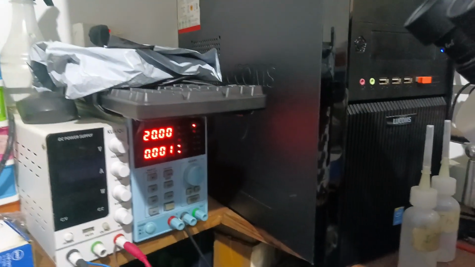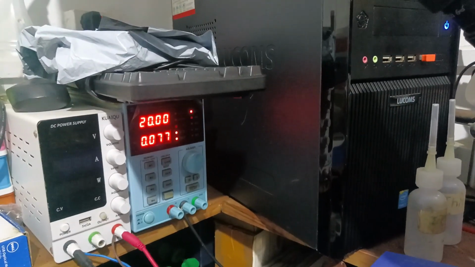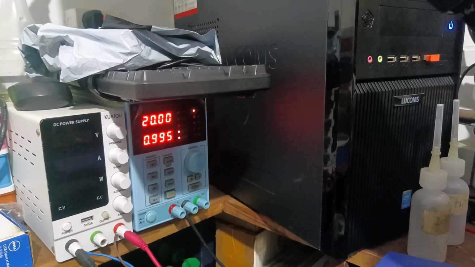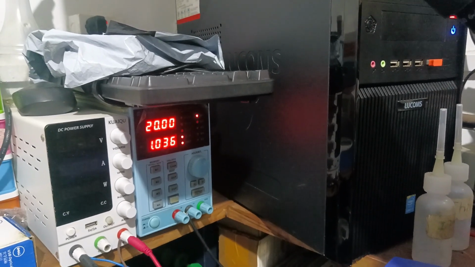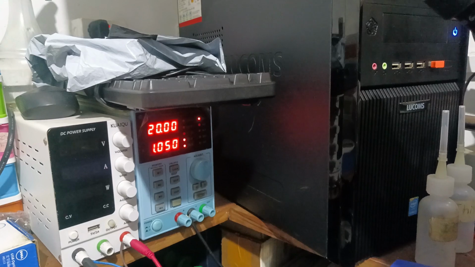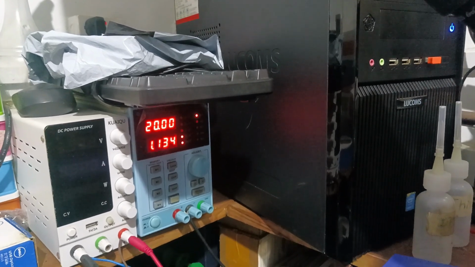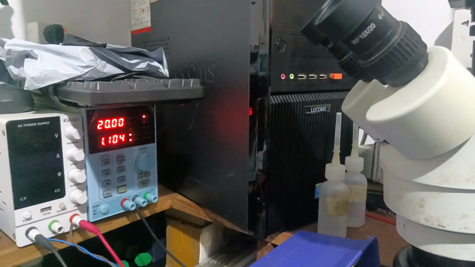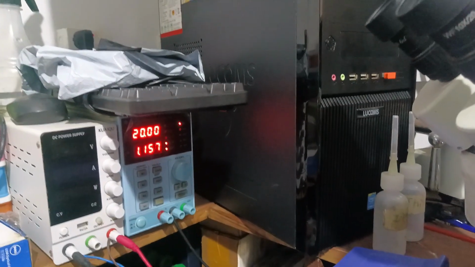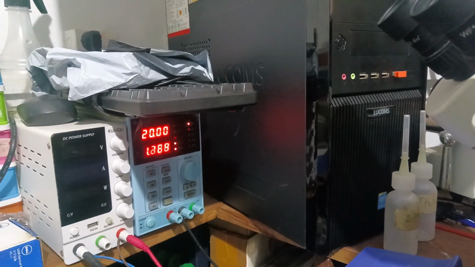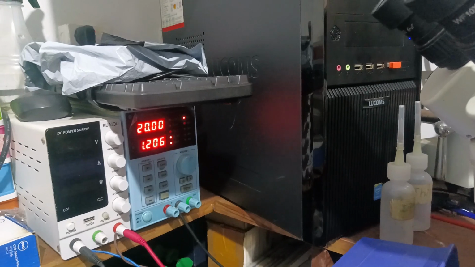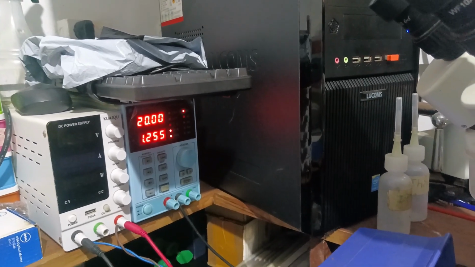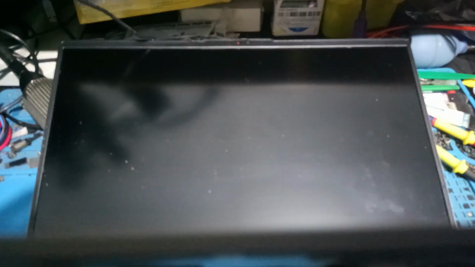Now I hope to give power. See, the amp rate is up and down. It means BIOS is initializing. Config mode, BIOS now initializing. See, the amp rate is up and down. You can check the display.